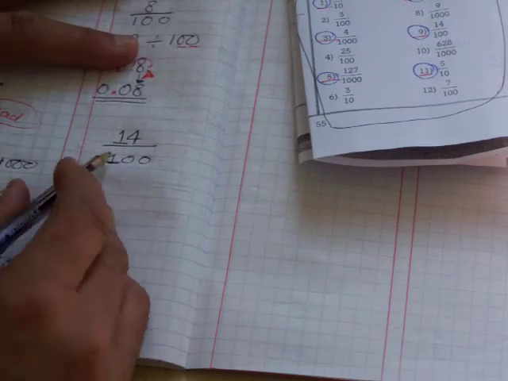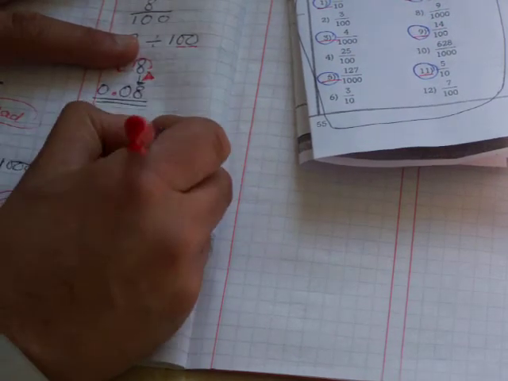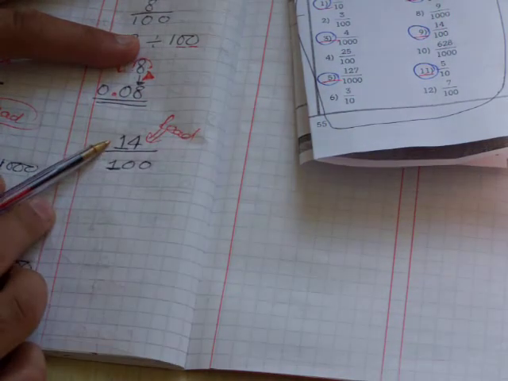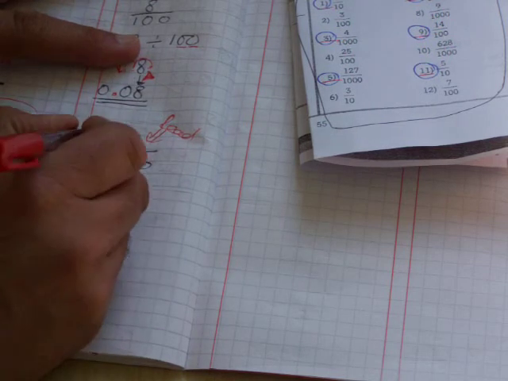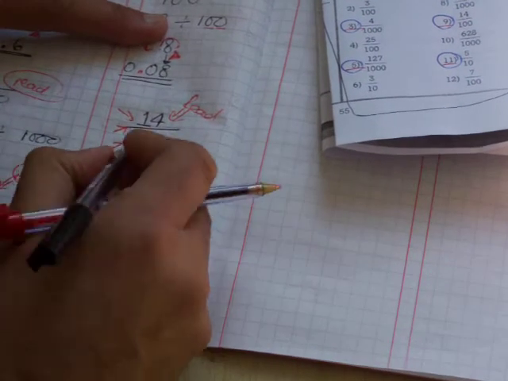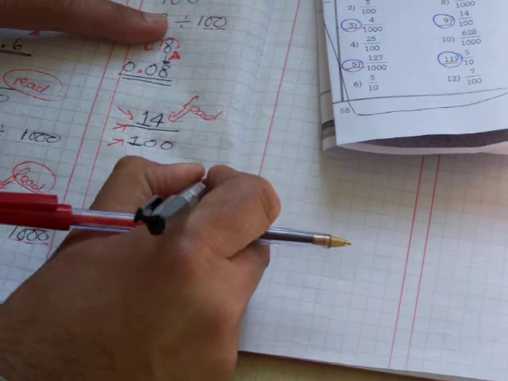Okay, we have 14. Let's read the question. Read that for me please. What does it say? Lovely. Student said 14 divide by 100. There's a 14, there's the divide, there's 100. Let's write that down. 14 divided by 100.